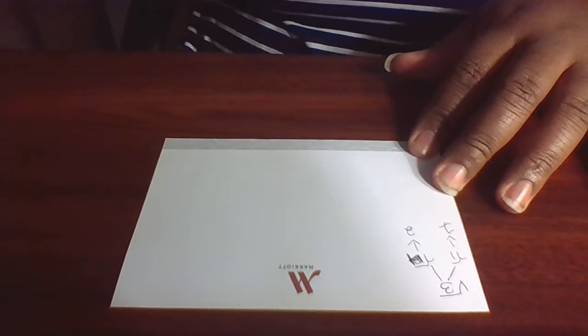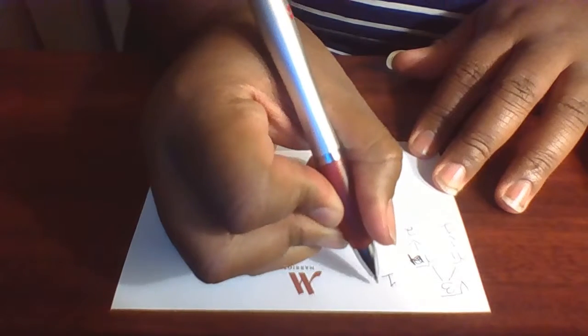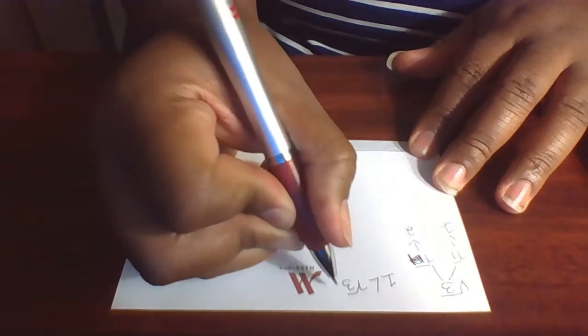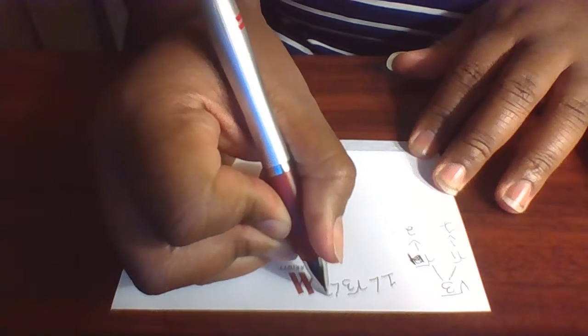So I would write this. 1 is less than the square root of 3, which is less than 2.